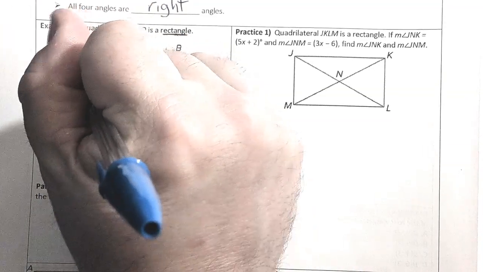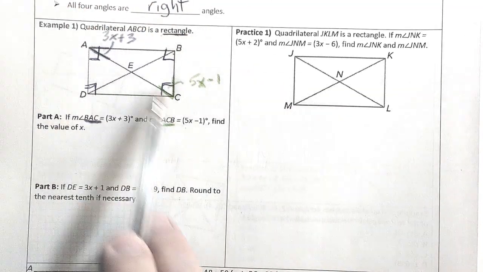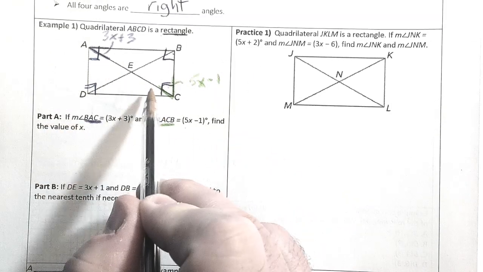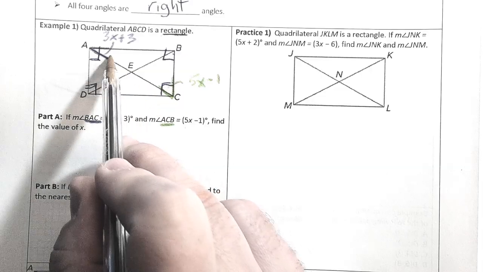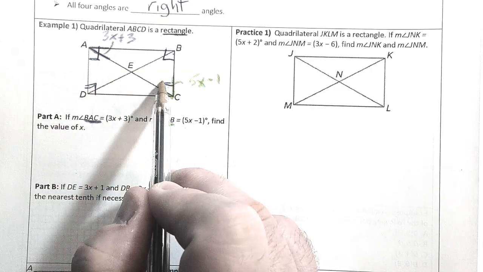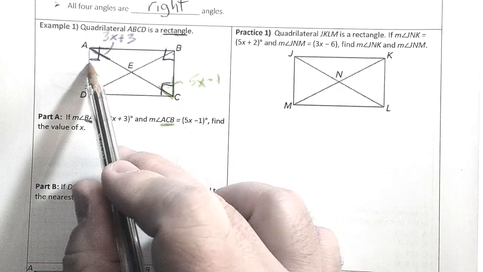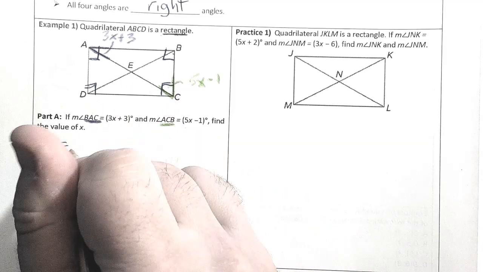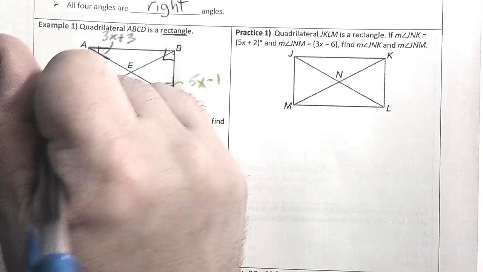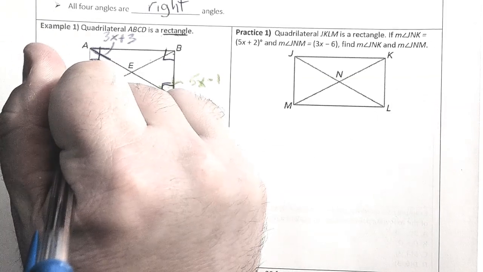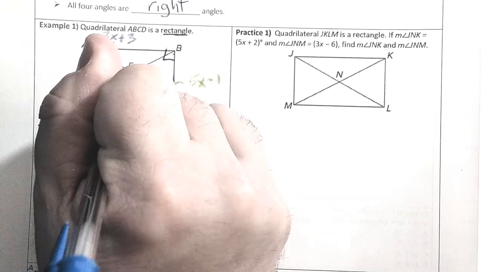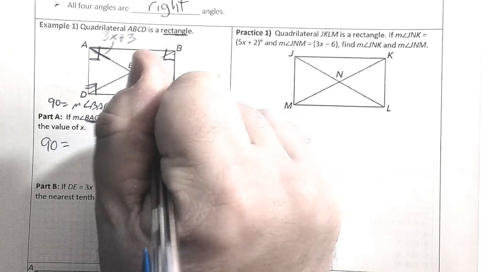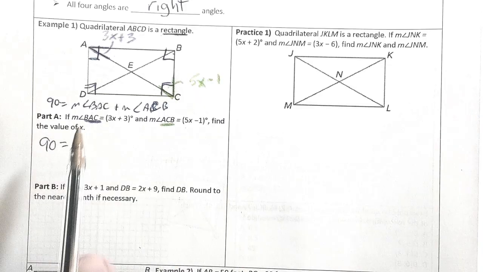So this plus this is going to equal 90, because these two would be congruent to the opposite interior angles, but together they make 90. So the measure of angle BAC plus the measure of angle ACB equals 90.